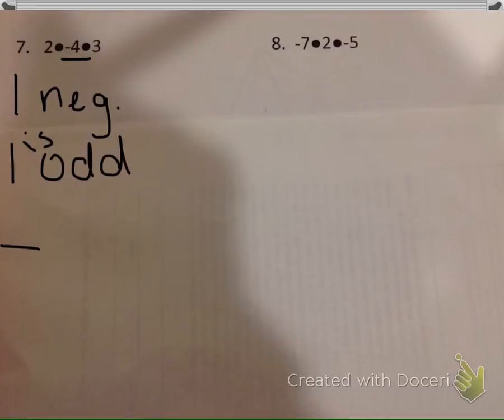Okay. How many negatives do I have on number 7? I have 1 negative. So 1 is odd. So my answer is going to be a negative. And then you could do the multiplication. This one's easy enough to do right across. 2 times 4 is 8. 8 times 3 is 24.